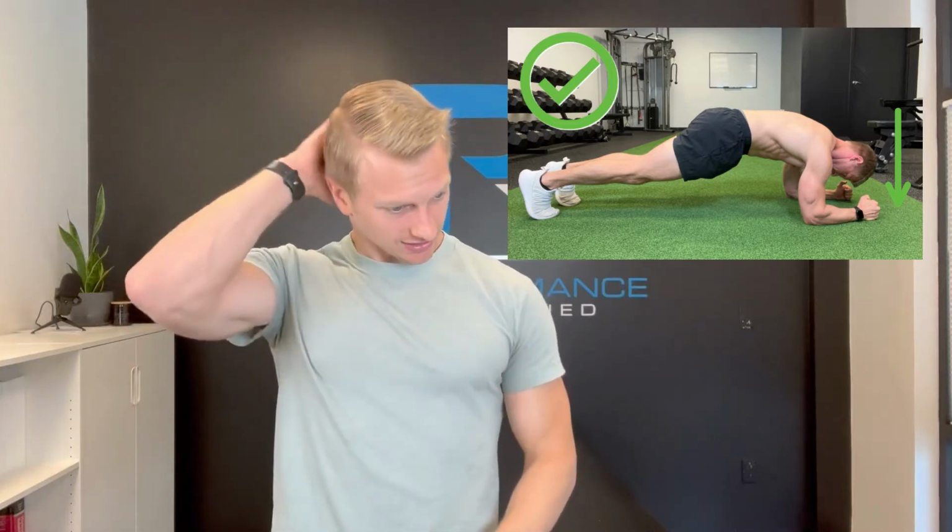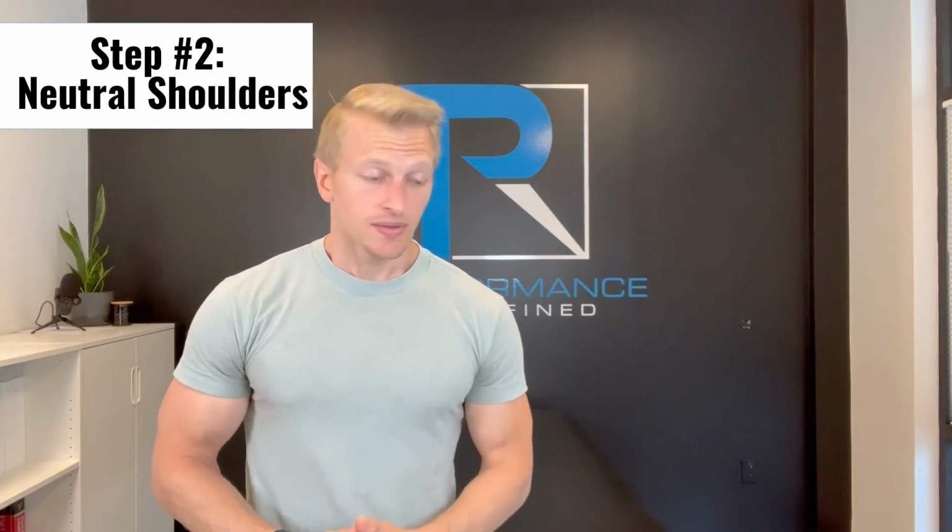And I like to use the reference as I want your neck and your head to be relaxed as if it's a bobblehead doll. So that's one cue. The other thing you can do is tell them to imagine they have a tennis ball under their chin and to not let that tennis ball fall. And that's going to help keep everything relaxed and promote a little bit more of a flexed based position. Step number 2, neutral shoulders.